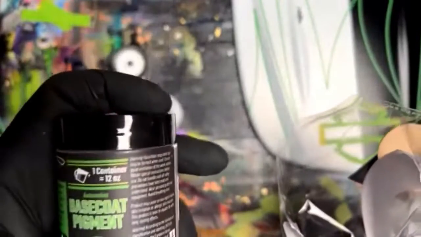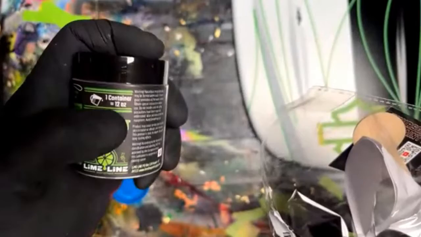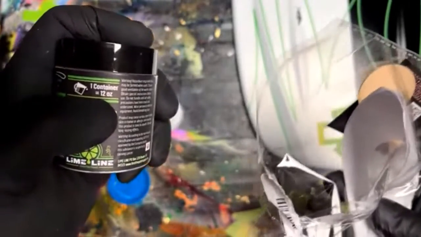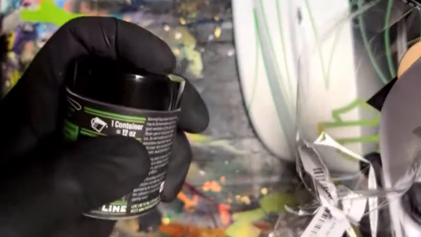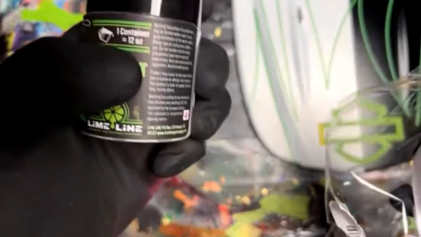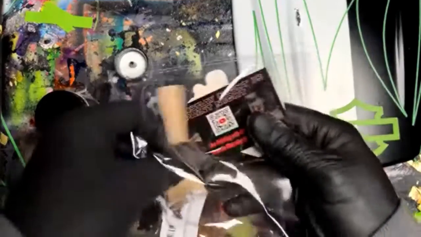So it comes with 25 grams, which makes up to 12 ounces at full concentration. You can mix it less, you can mix it more if you want. I couldn't imagine mixing it more, because full concentration is where you're going to want to be. It comes with some filters if you want to use them, and the measuring spoon.